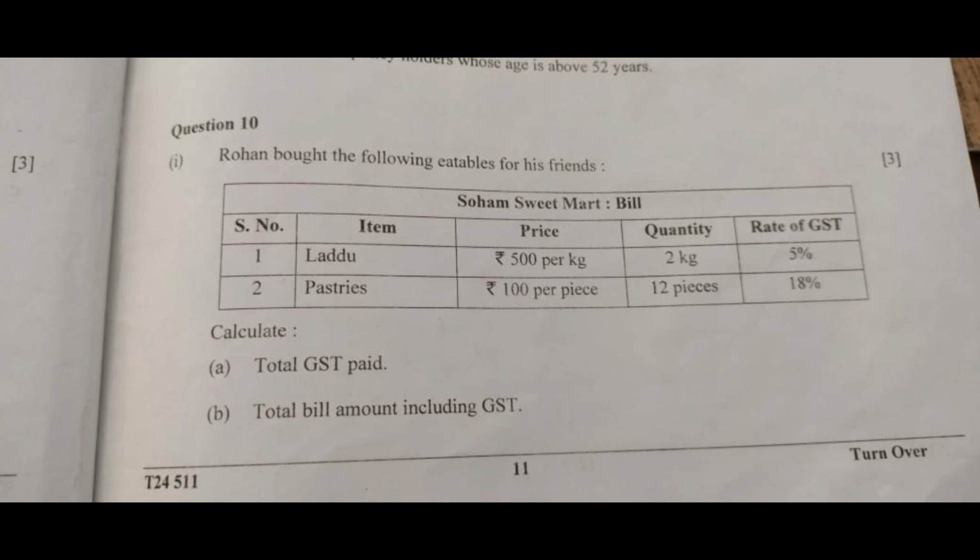Now, let's move to the second question. The given price is 500 per kg, and the quantity is 2 kilograms. The GST rate is 5%. So, 5% of 500 multiplied by 2 equals 50 rupees.